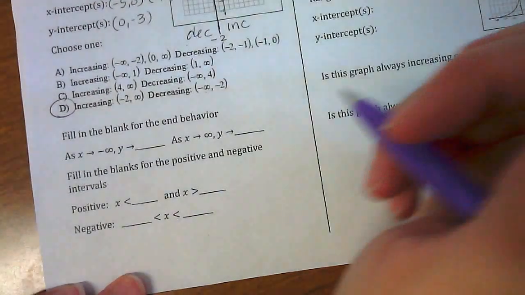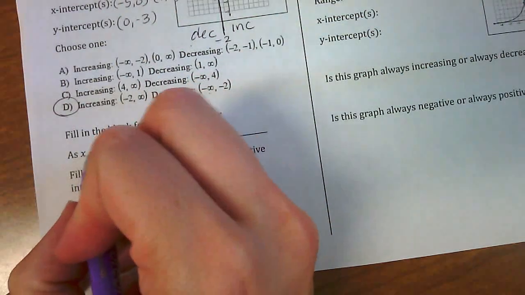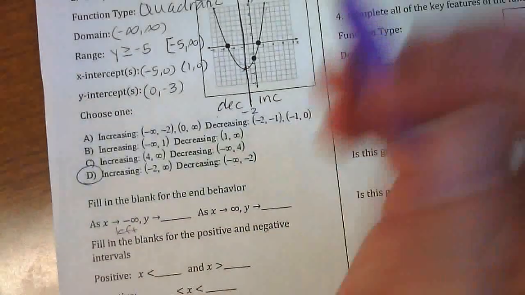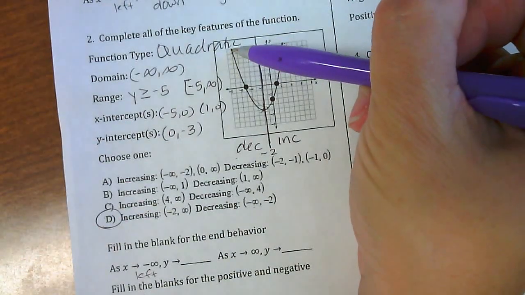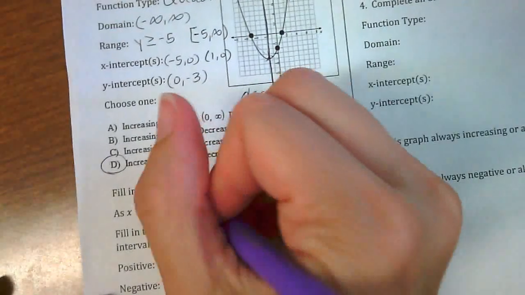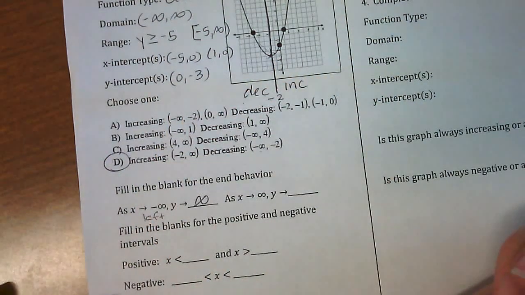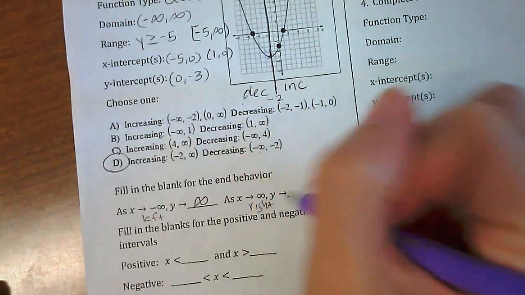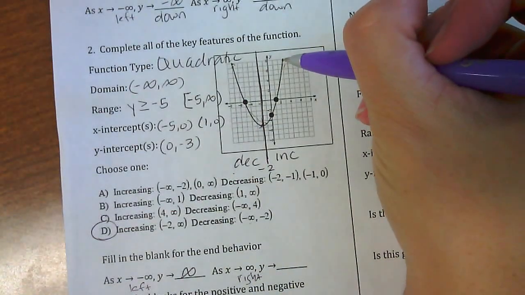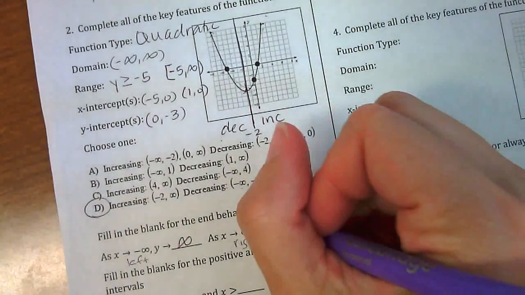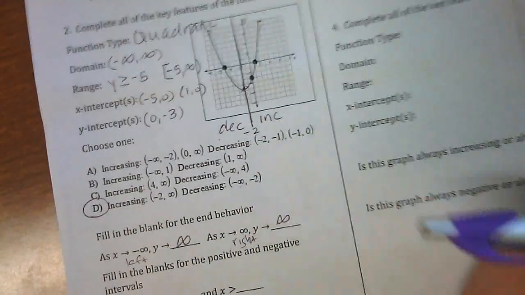Okay, end behavior. This says as x goes left, what is y doing? On this side, my graph is pointing up and left. So up is positive infinity. As x goes right, on the right side of my graph, where's my arrow pointing? This arrow is pointing right and up. So up is positive infinity.